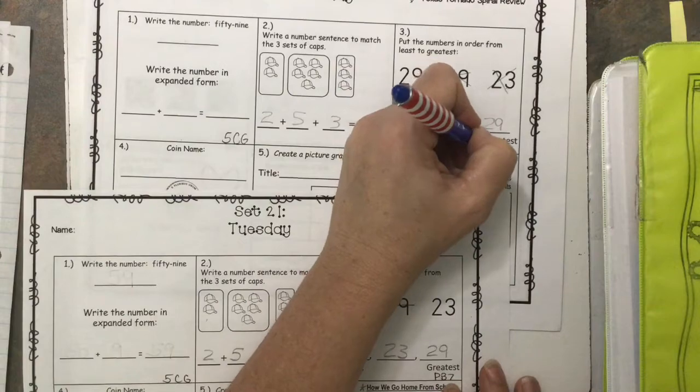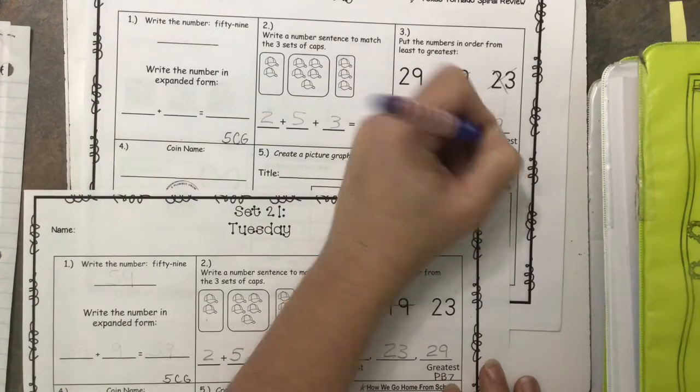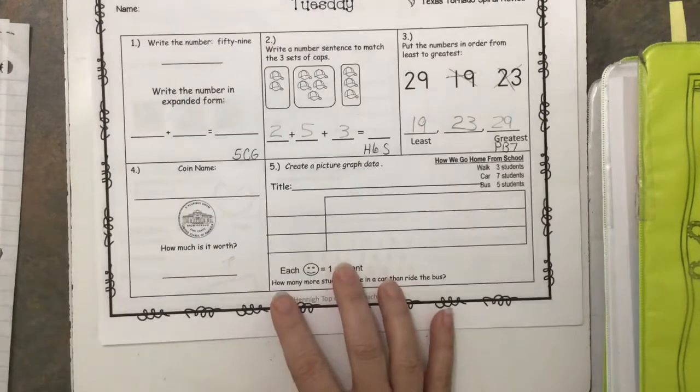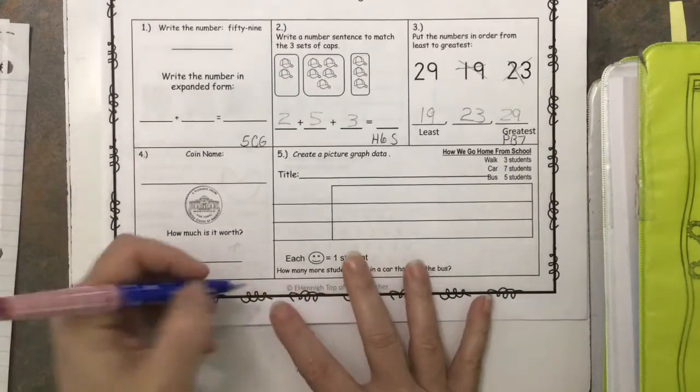And this one was PB7. Okay. All right. This one has IXL skill code YE6.